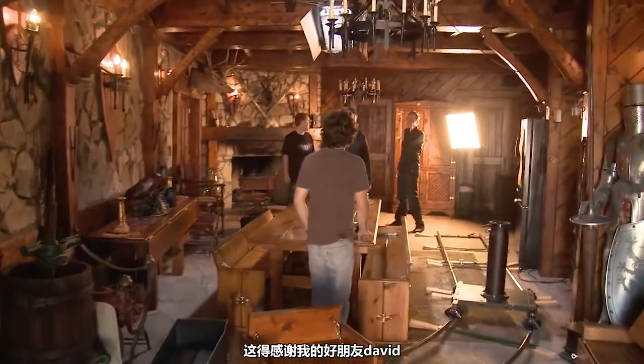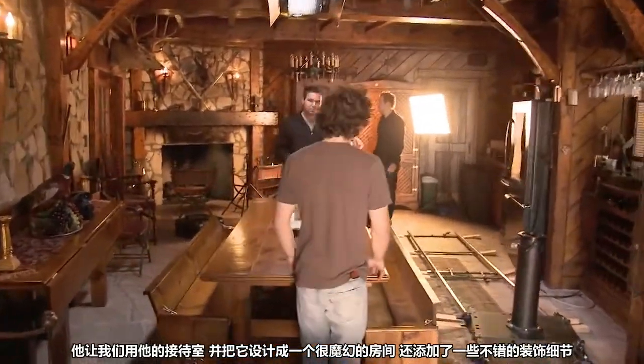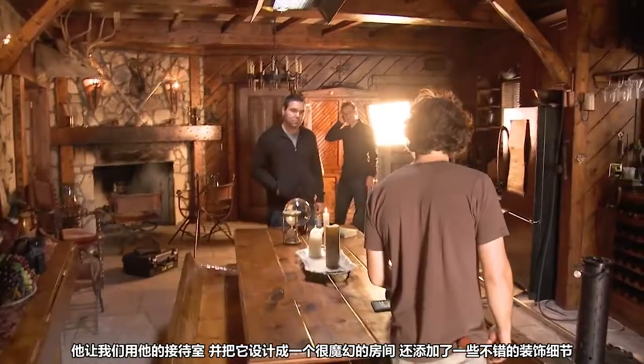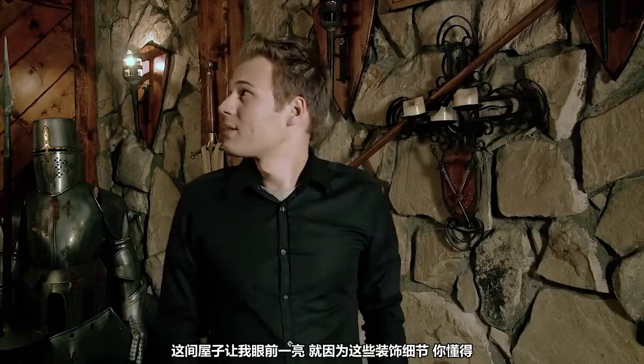One of my most favorite things was shooting the medieval scene on location. Thanks to our good friend David, we were able to use his guest house, which is designed like a medieval room and has some great details. Bottom line is, I'm just really impressed with this room. Just the detail, you know.